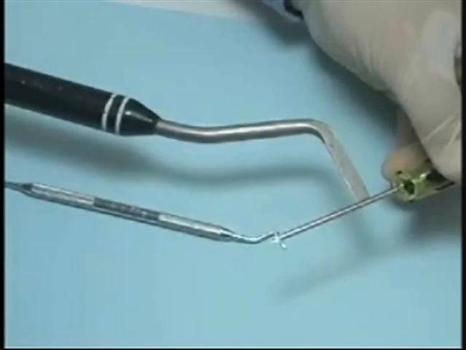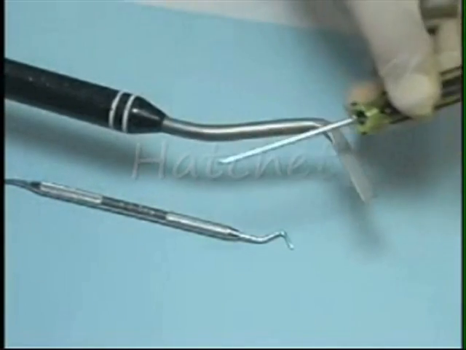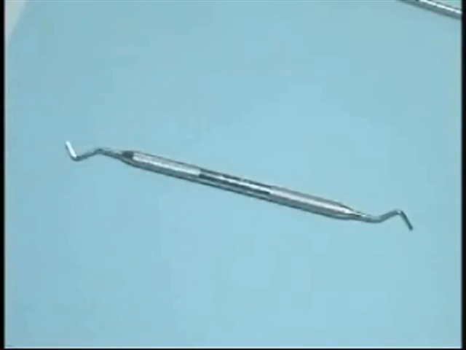Any instrument where the cutting edge is parallel or close to parallel to the plane of the instrument is called a hatchet. Basically, a hatchet is the same as an axe and is used for cleaving and planing.